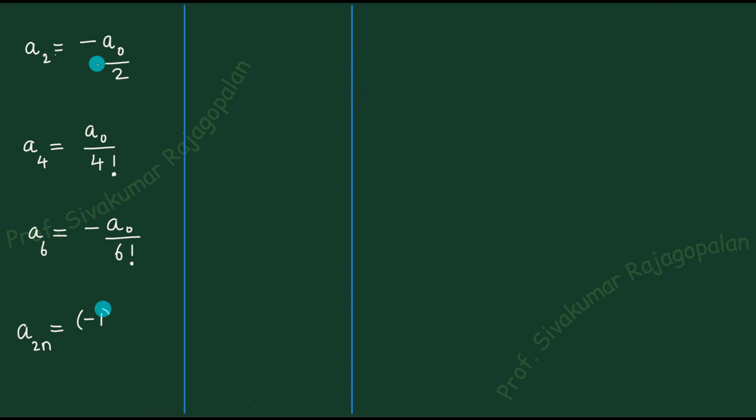Now, how do you understand the series? You have to understand the series. There is a minus, then a plus, then a minus, after that plus. So alternating plus minus is there. So alternating plus minus is what we write as minus 1 to the power n. Minus 1 to the power n means alternating positive and negative. That's all about it.